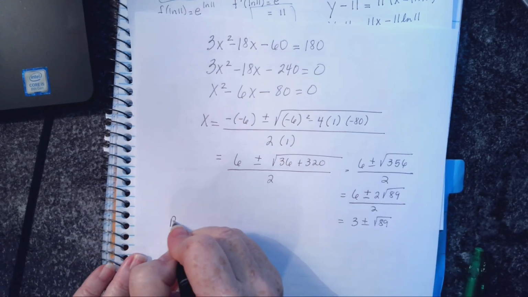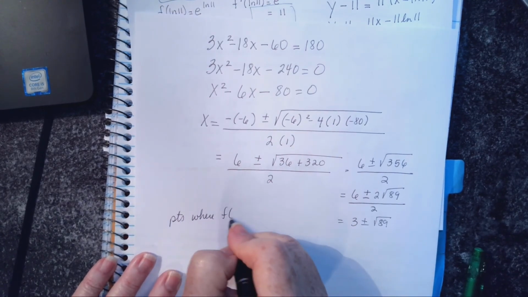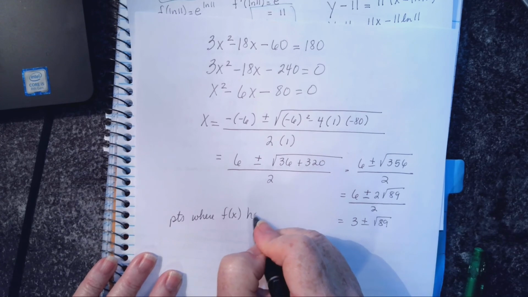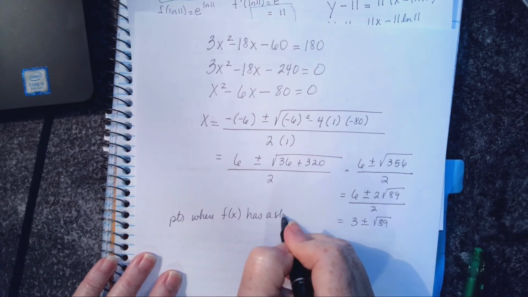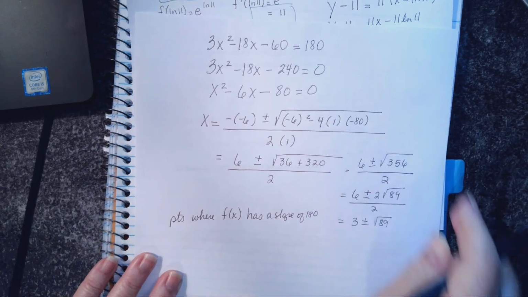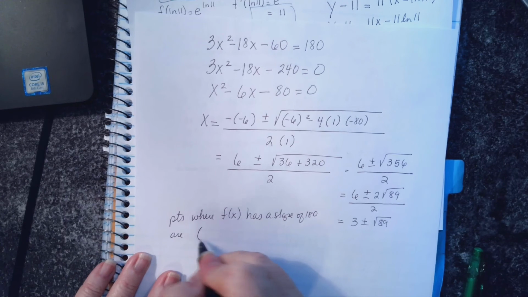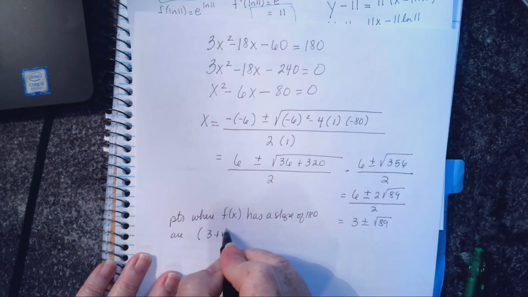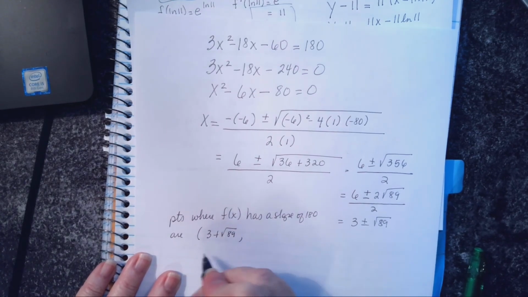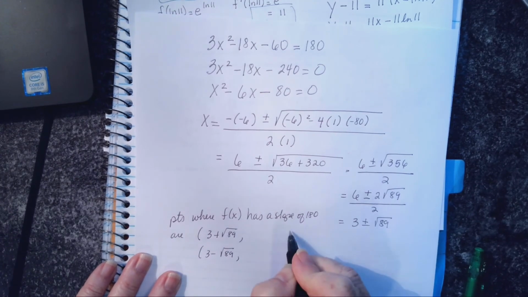So the points where our graph has a slope of 180, I think it was 180, yeah, are the points where x is 3 plus the square root of 89, or x is 3 minus the square root of 89.